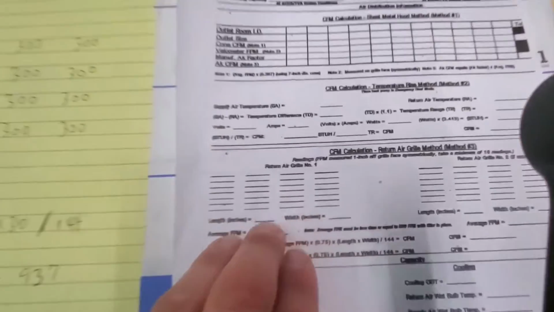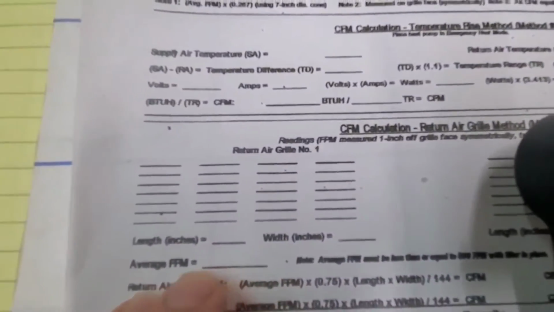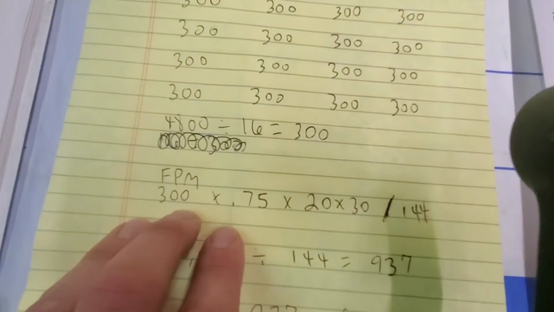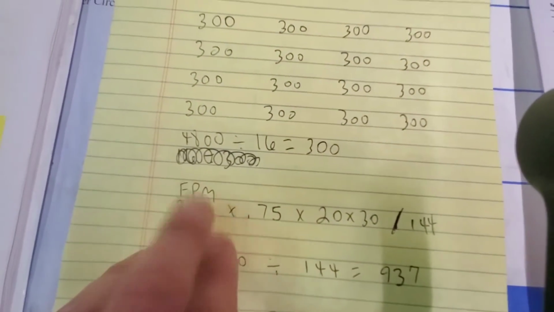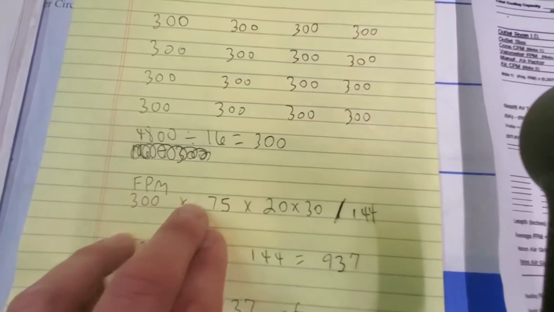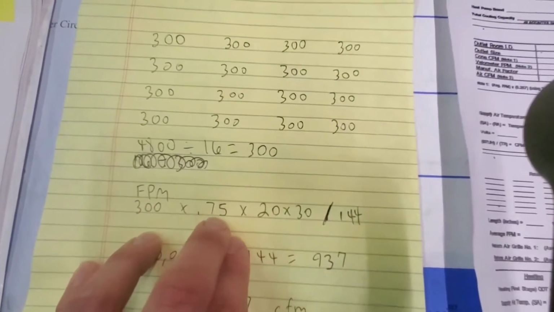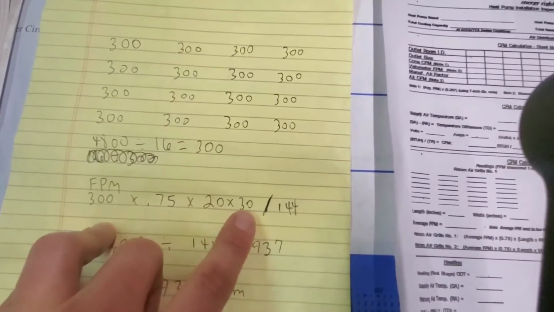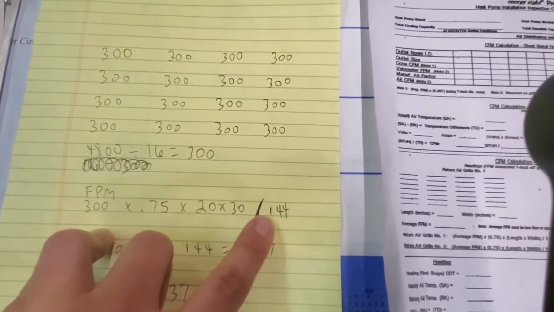Easy, all right? Now, taking into consideration, you know your length, you know your width of your return grill. Now you can go to the formula. So I've got feet per minute right here, 300, times 0.75, which is the average surface area of the grill, times your return grill, 20 by 30, and then you divide it by 144.